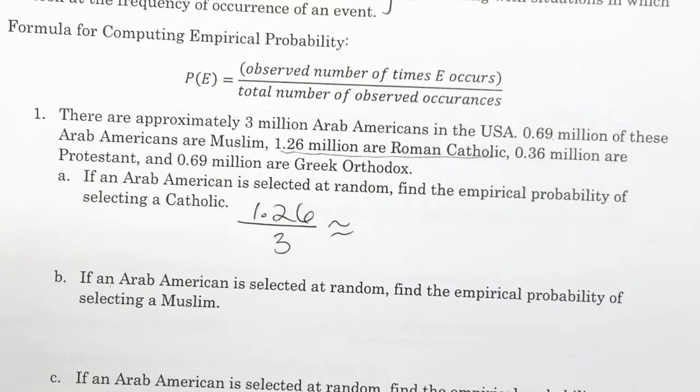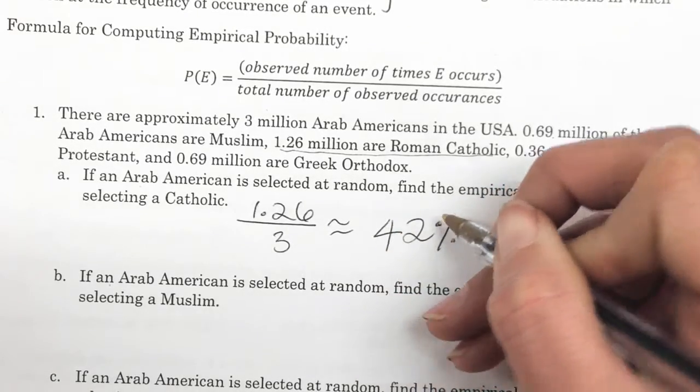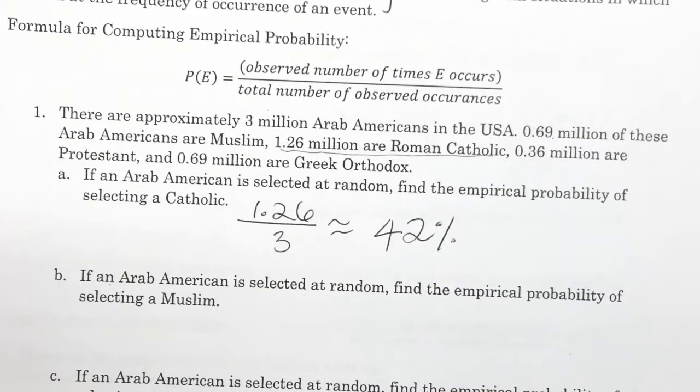And this one, since it has a decimal in it, I don't want you to simplify it. I just want you to give me the percentage. So what percent of Arab Americans are Roman Catholic? 42%. Very good. Do B and C on your own.